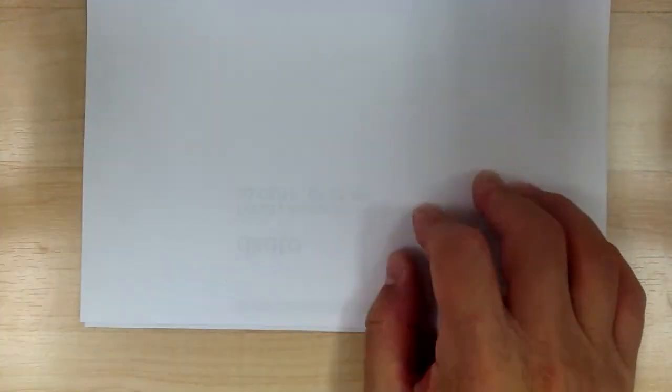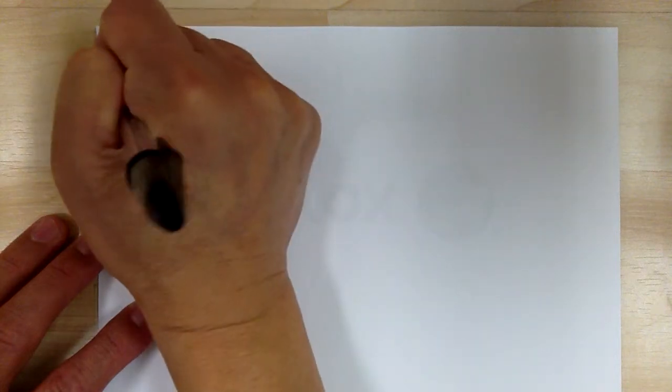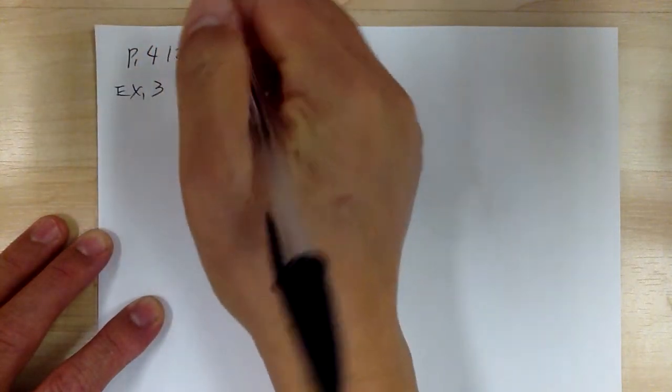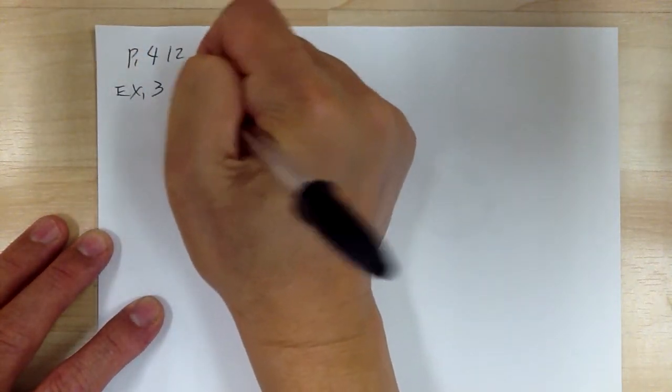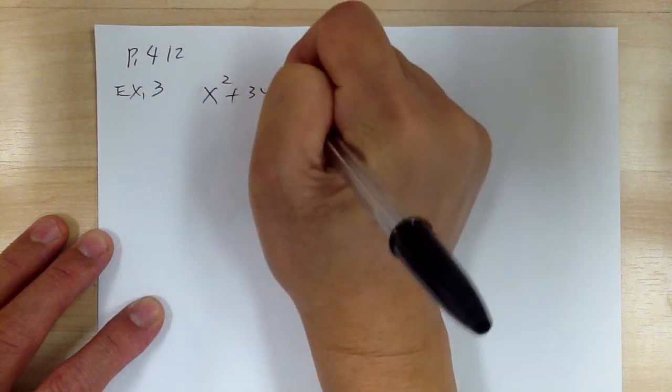Okay. Now let's go to example 3. So again, it's nothing really new, right? Again, you already know how to solve equation before. So this is kind of a quick review, a quick reminder.